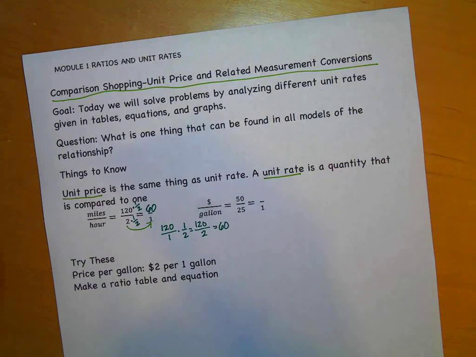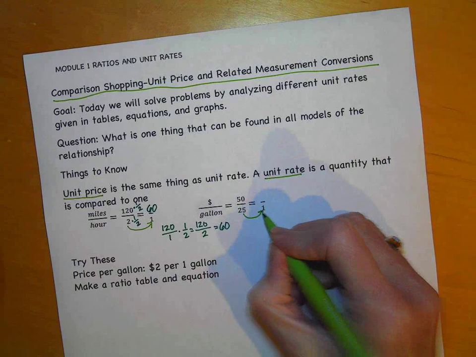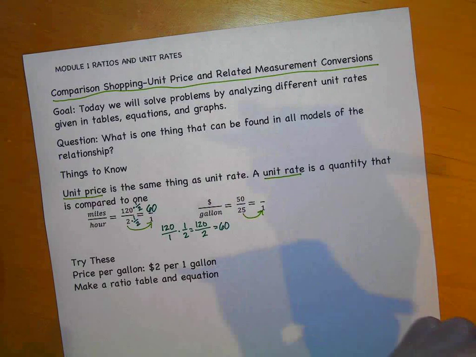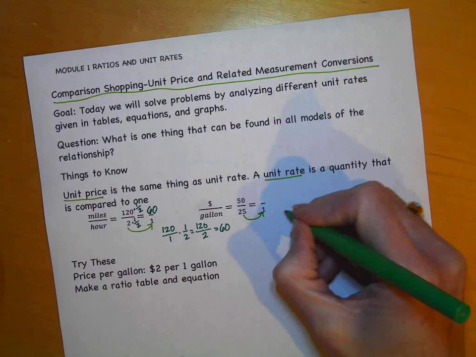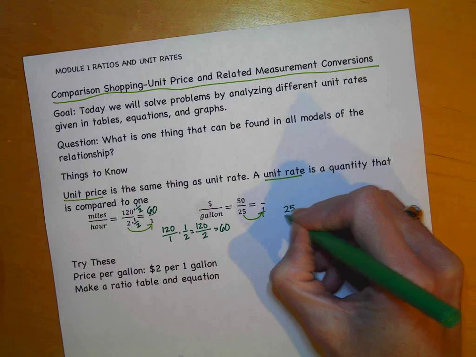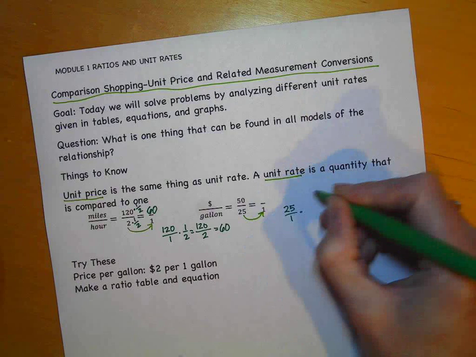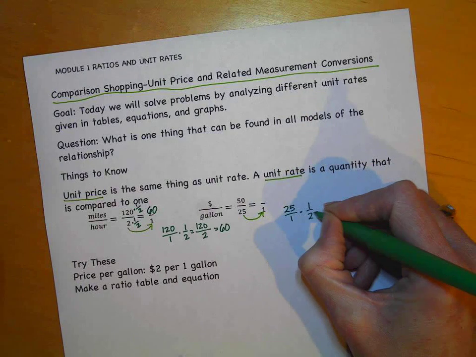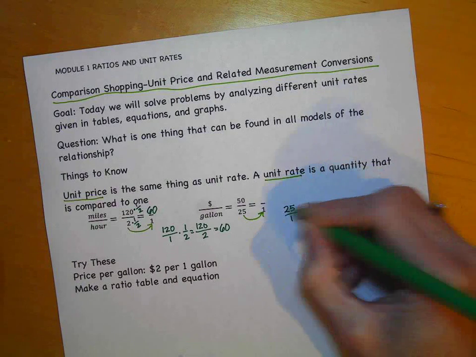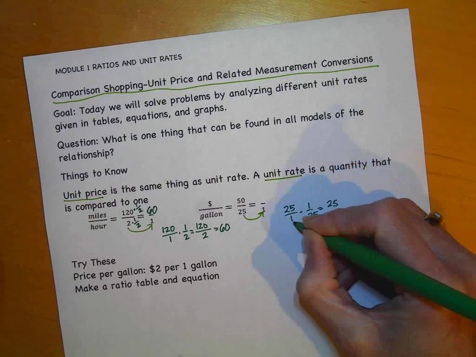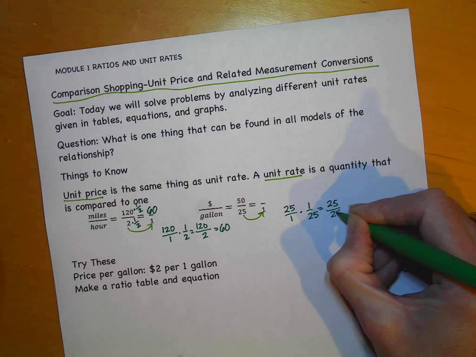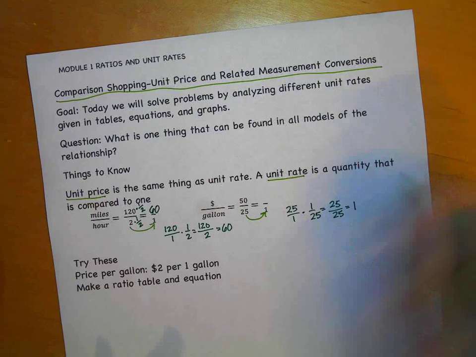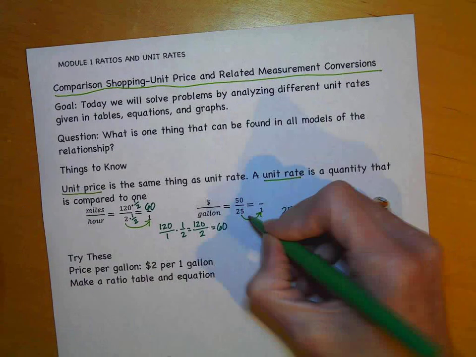Again, we use our handy-dandy multiplicative property, and we ask ourselves, how did we get from 25 to 1? We remembered that dividing by 25 is the same thing as multiplying by its reciprocal, which would be 1/25. So 25 times 1 is 25. 1 times 25 is 25. 25 divided by 25 is 1. So we found the 1.